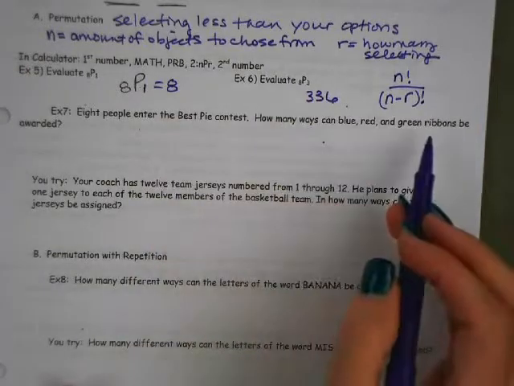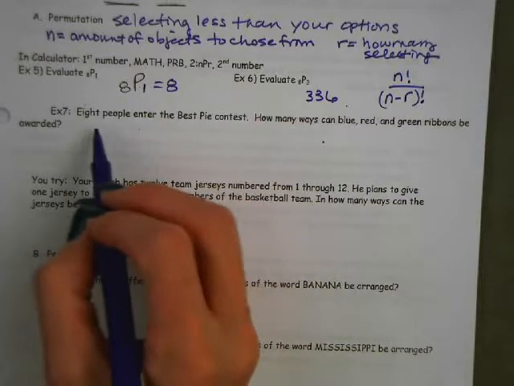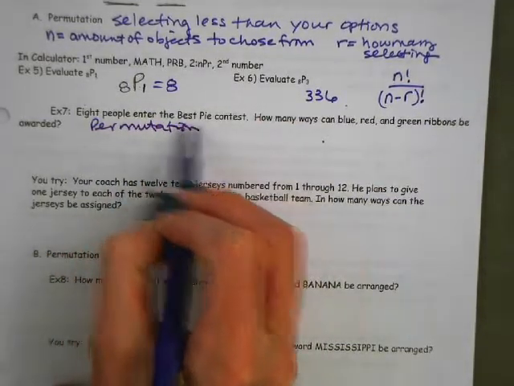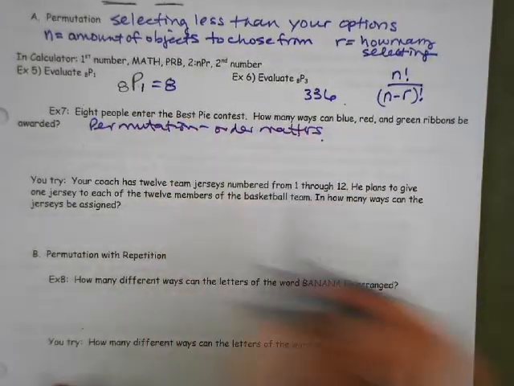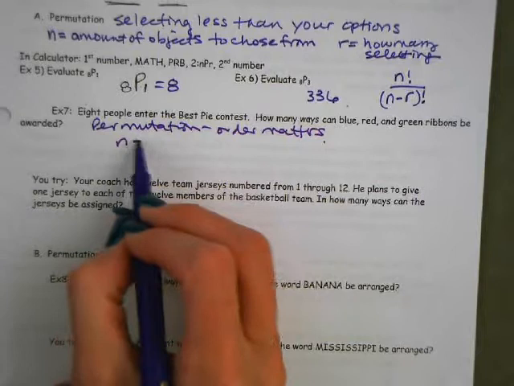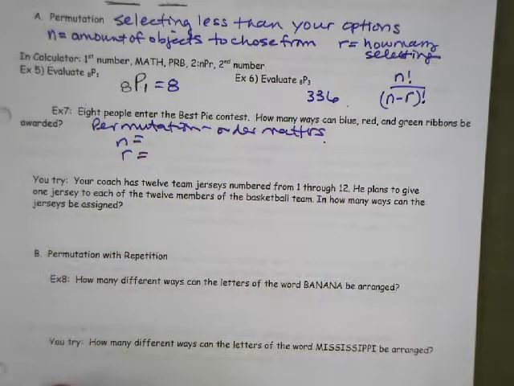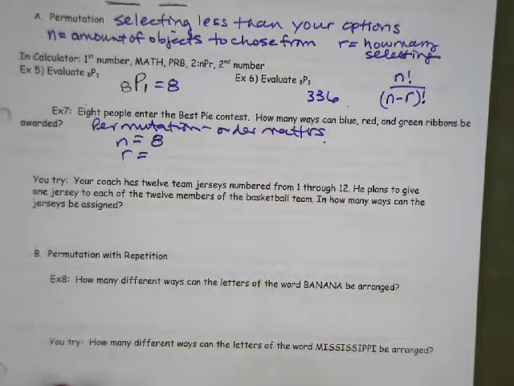So we have three different ribbons we're giving out. So what is our N? So we know it's a permutation because order matters. Okay? So what is my N? I need an N, I need an R. My N is the total population. What's my total population? 8. How many am I giving out? 3.